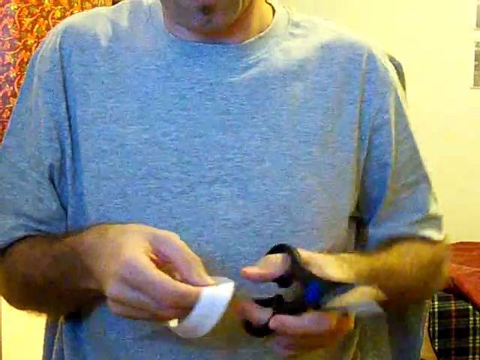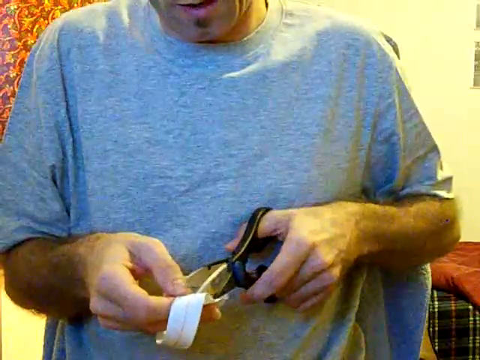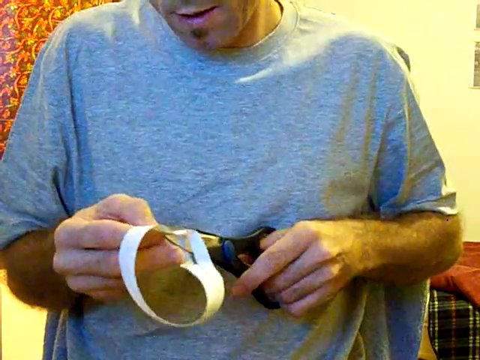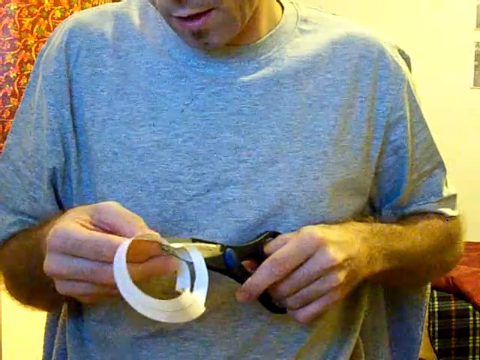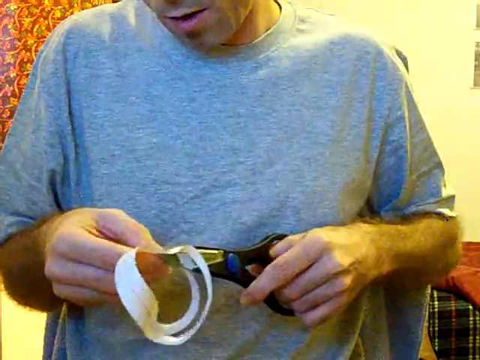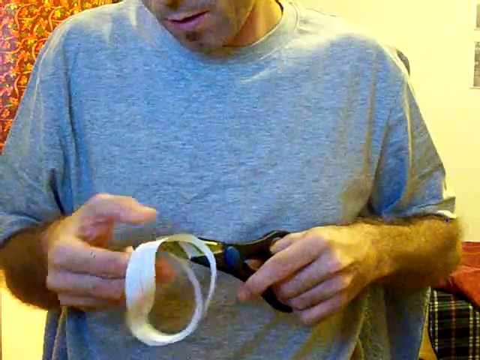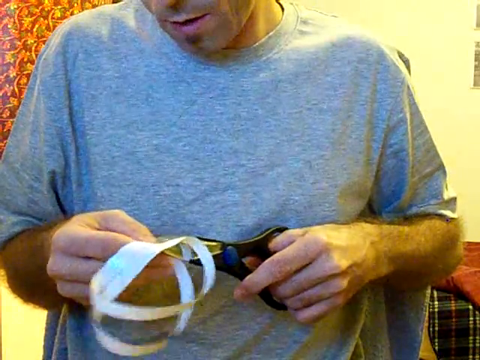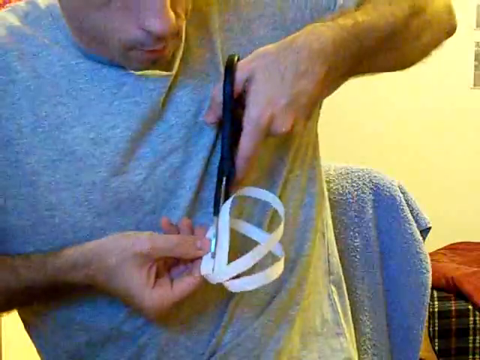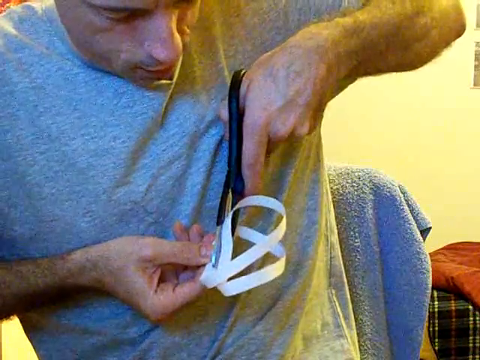So I started a little tear. So what you do is you take your scissors and you just follow the line right down the center till you get back to where you started. So I'm cutting across. Now I'm right at the part where I'm cutting across the tape.